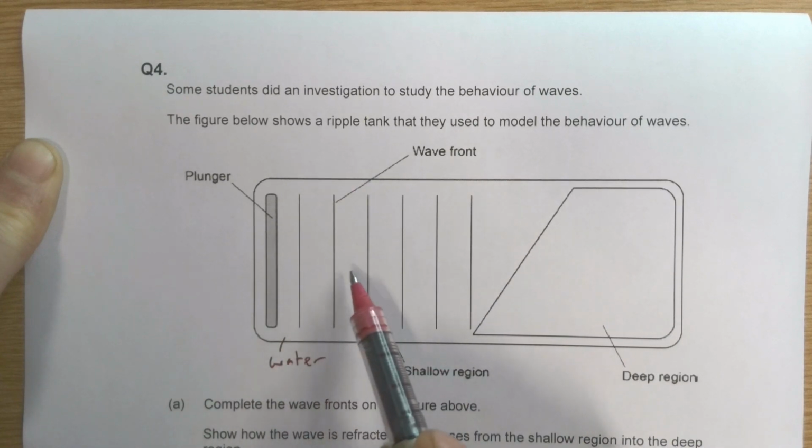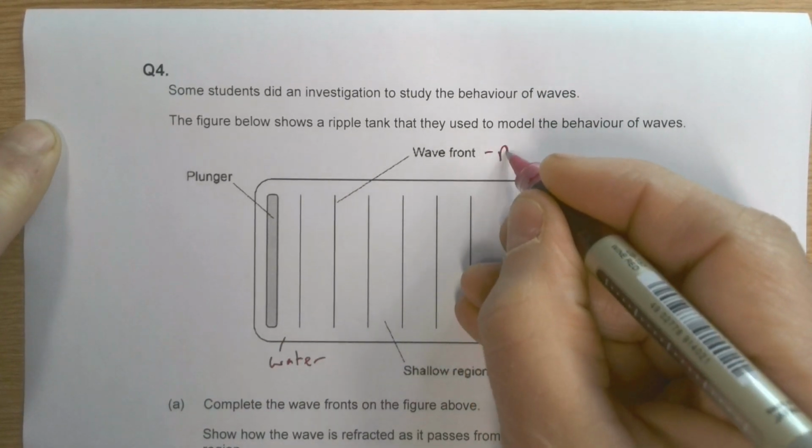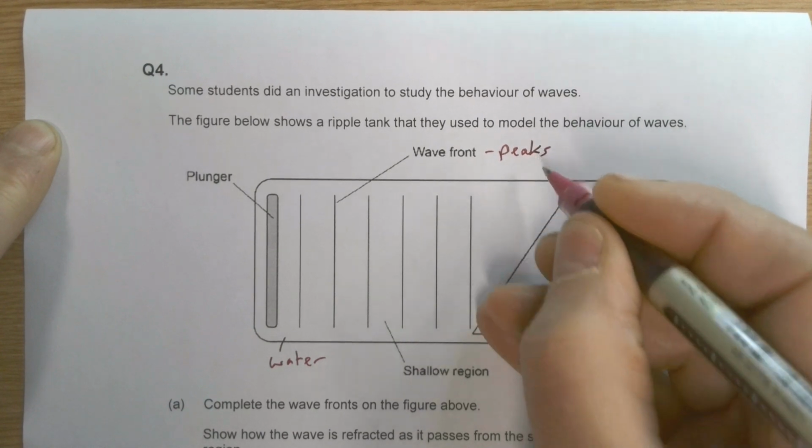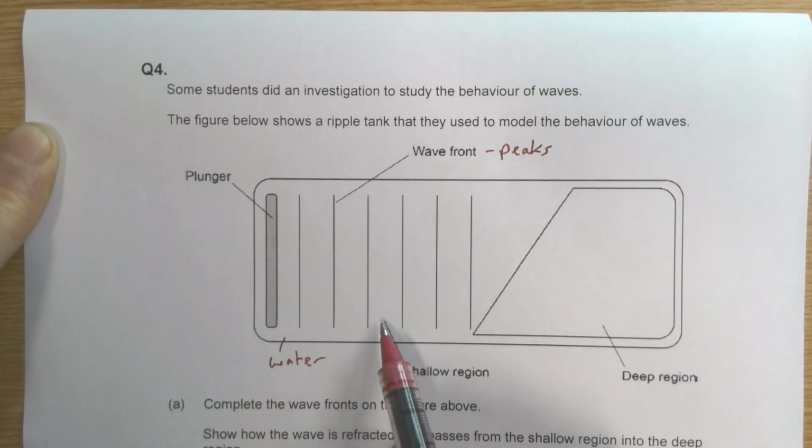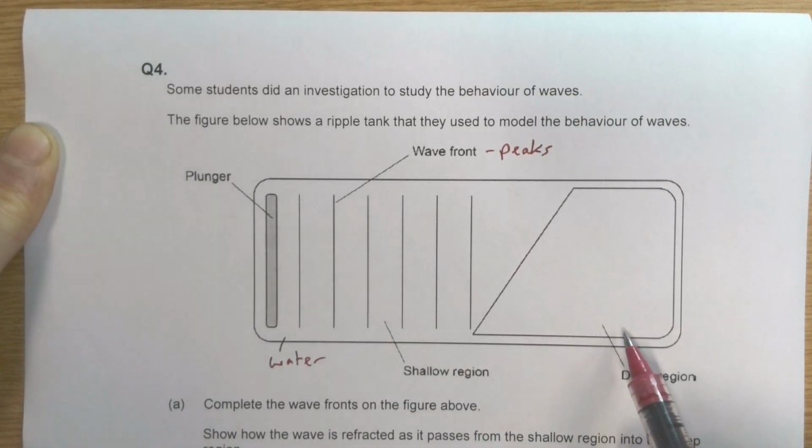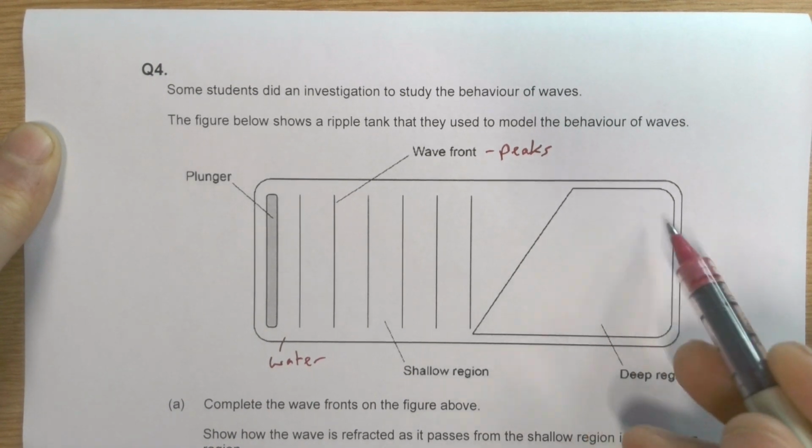The wave front here is a peak. They are the peaks of the waves, if we're looking down on them. So the shallow region is in between, and the deep region is over here. Okay, so this deeper region.